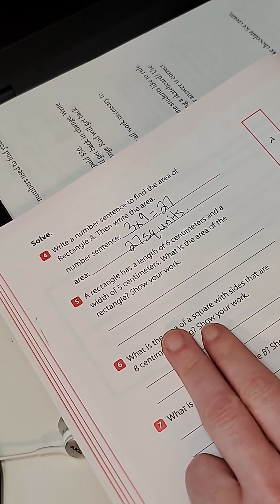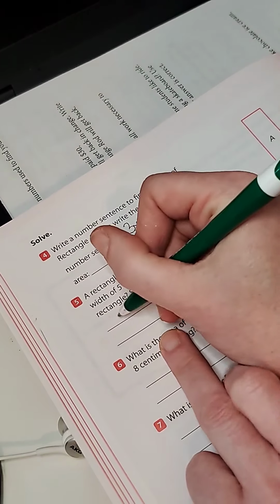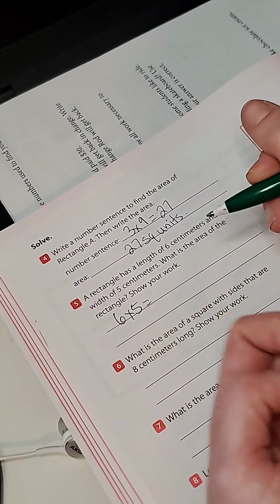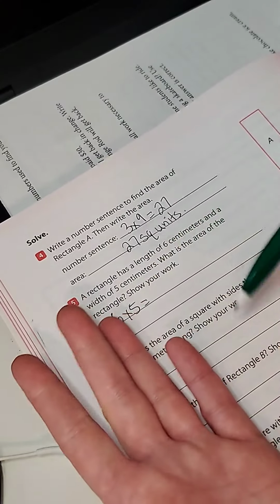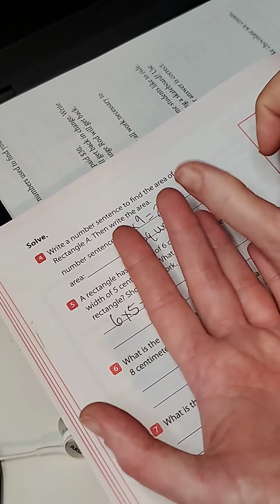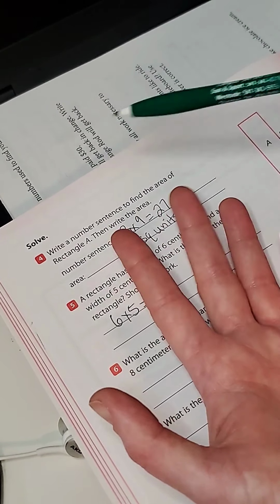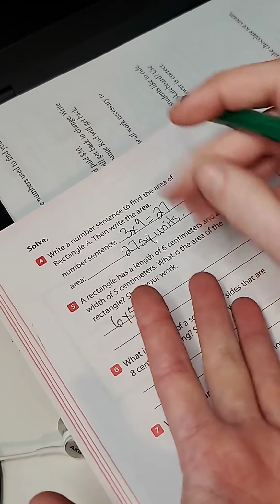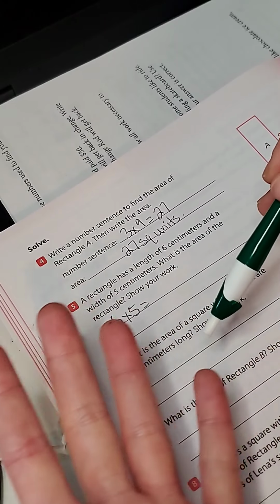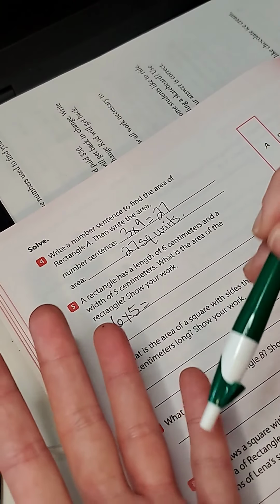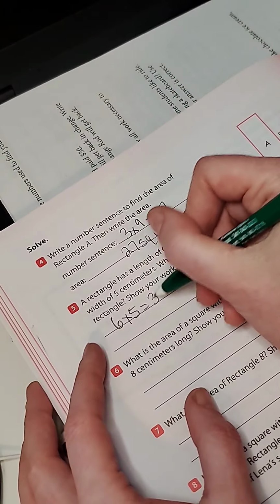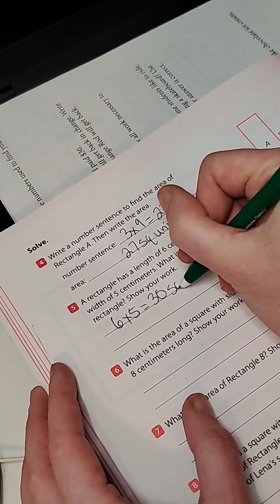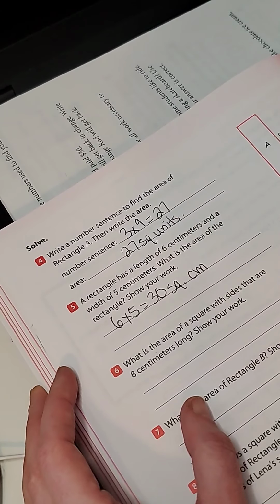A rectangle has a length of 6 centimeters and a width of 5 centimeters. What is the area of the rectangle? Show your work. So we've got 6 times 5 equals, so easiest way is to count by 5s, 6 times. Let's do 6s though. 6, 12, 18, 24, 30. Oh, sorry, by 5. 6, 12, 18, 24, 30 equals 30. And it said square centimeters.